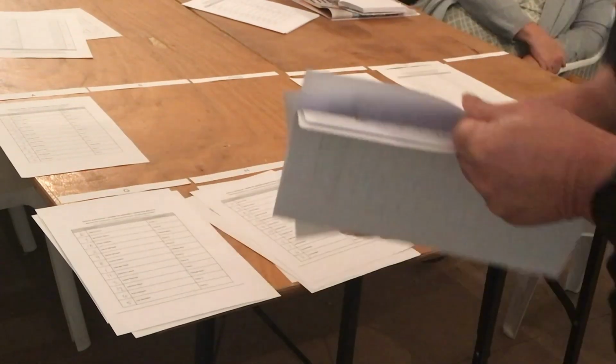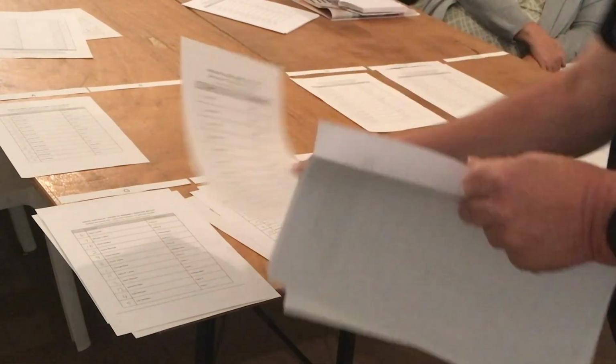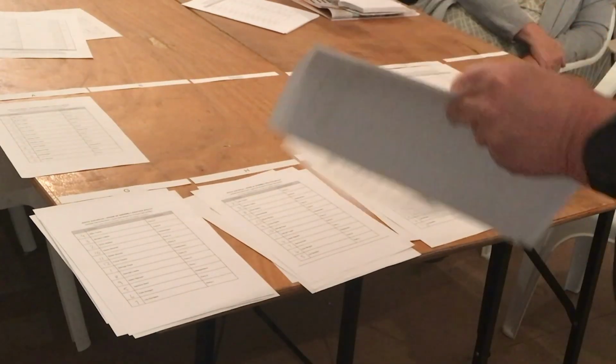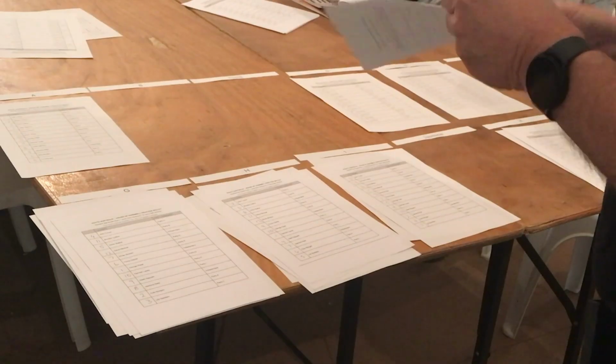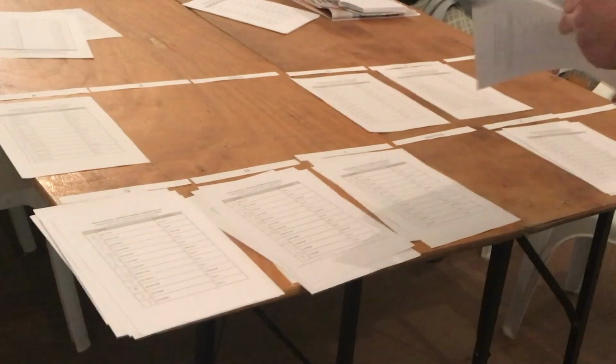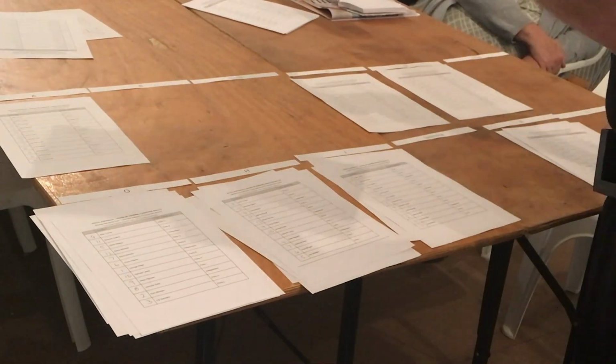Party G. Party G. Party G. That makes life easy, doesn't it? Fiona. Fiona, where are you? Oh, there's two pieces there. That was close.